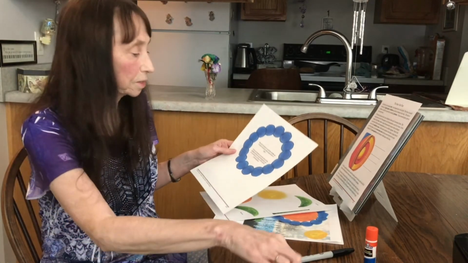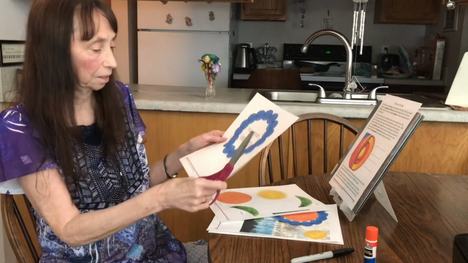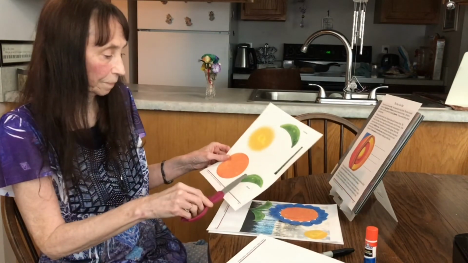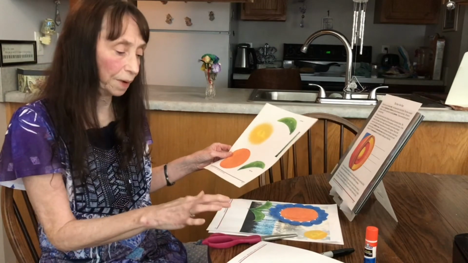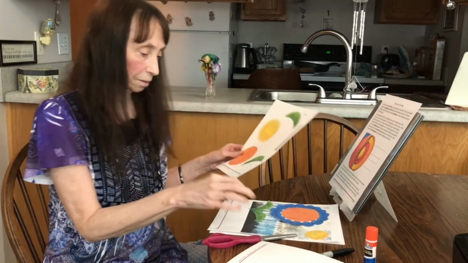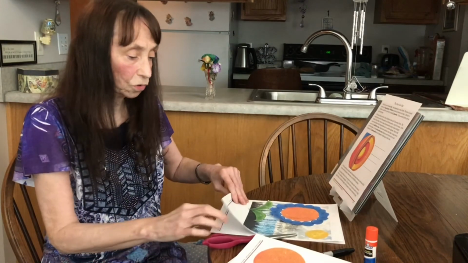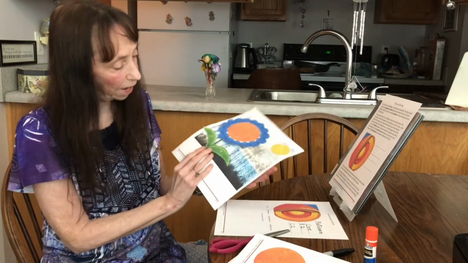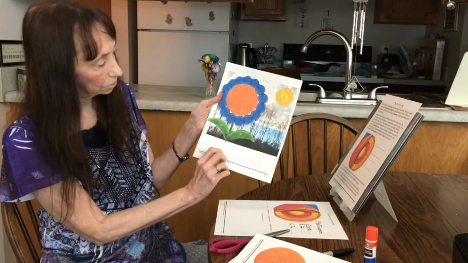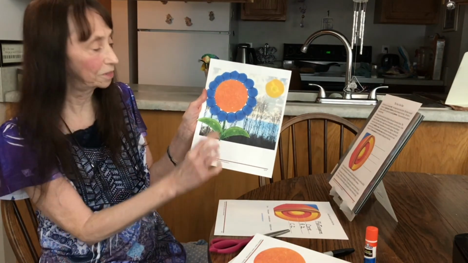So what you'll do is cut these out, each piece, and then there's also a printed page with a background. So you cut them out, and then use your glue stick to put them on the background picture so that you have a picture of a sunflower.